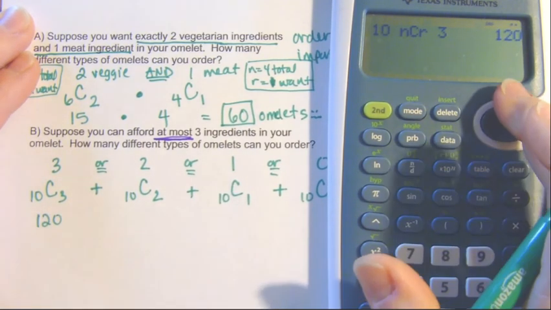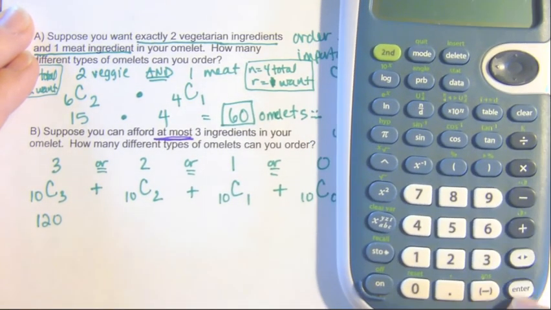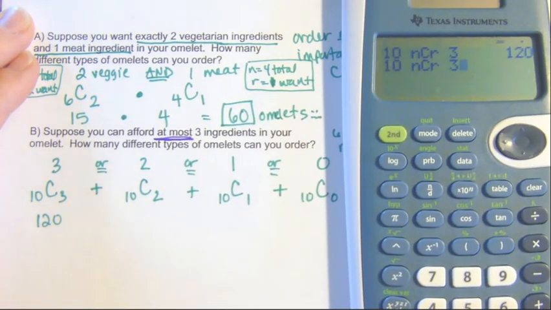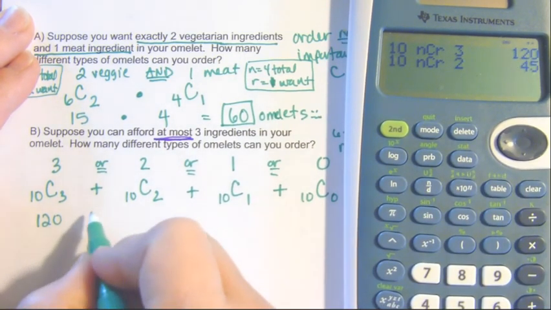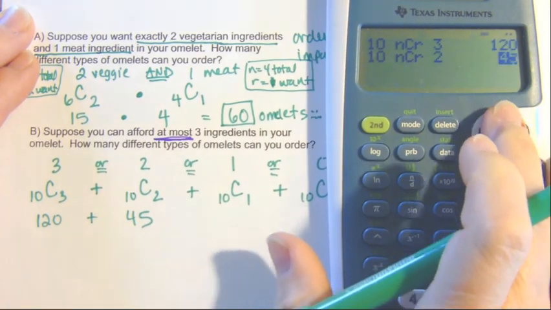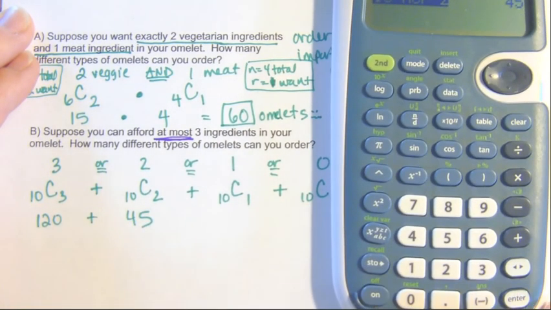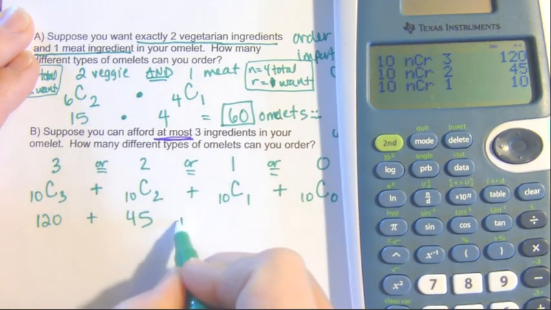Let me show you a little trick here. If you're using this calculator, you could type that again, or you can go back up, highlight that, and then hit enter, and you've got it there again, and then you can just go back and change that to a 2. So plus 45. I'll show you again. You could go up, highlight that, hit enter, and then just go back and change it to a 1. I think it's a little shorter, but you don't have to do it.